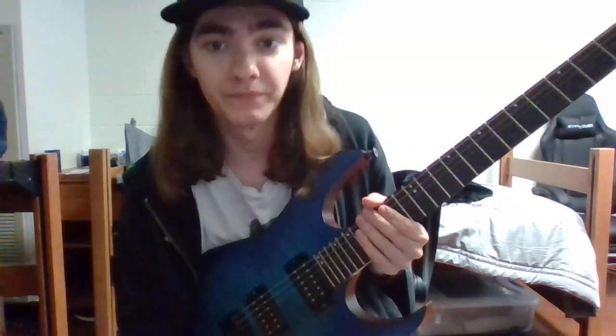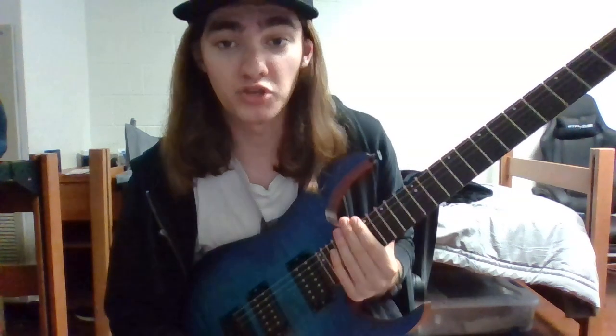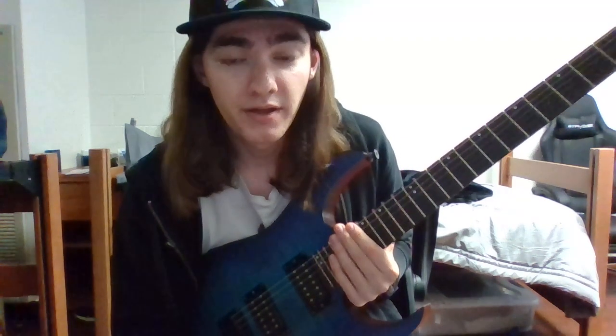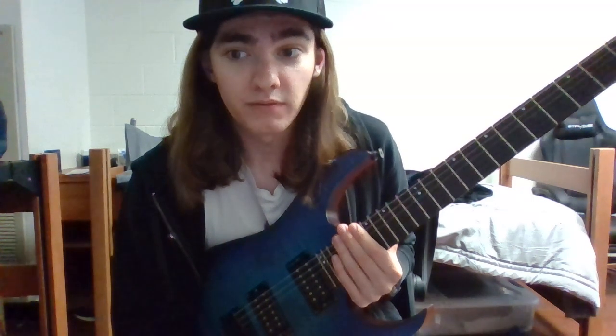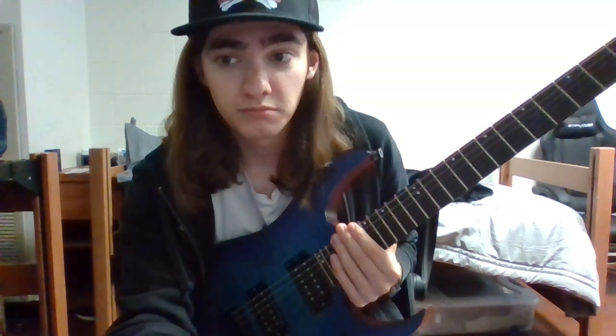Awesome. Okay. That's all the notes. There's all these different frets here, but you only gotta remember those 12 notes. Practice that, and then move on to the next section.